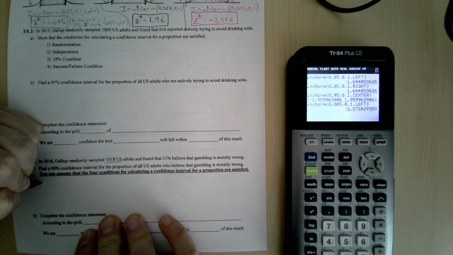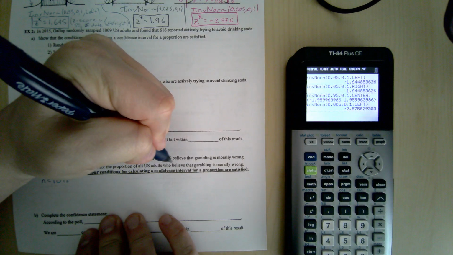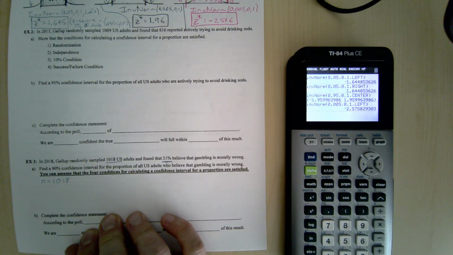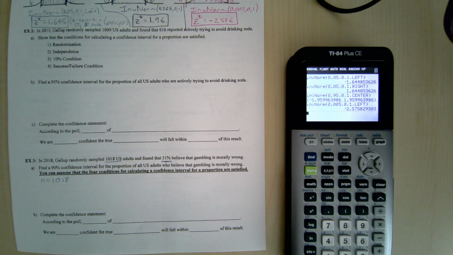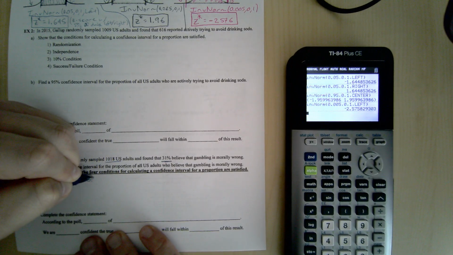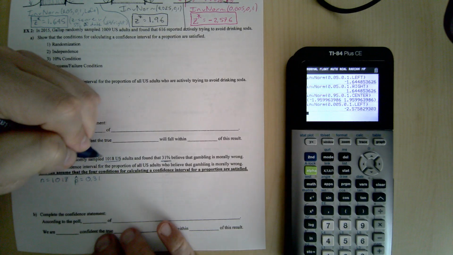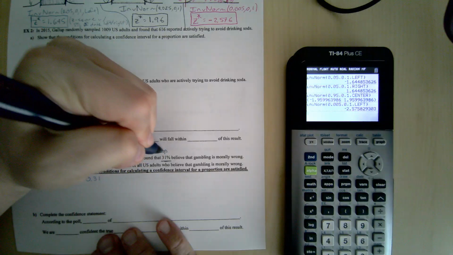That's useful information. And found that 31% say they believe that gambling is morally wrong. So our sample said 31% think it's wrong. Okay? So this is n, this is p hat.